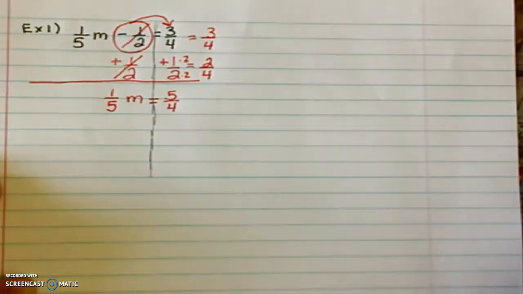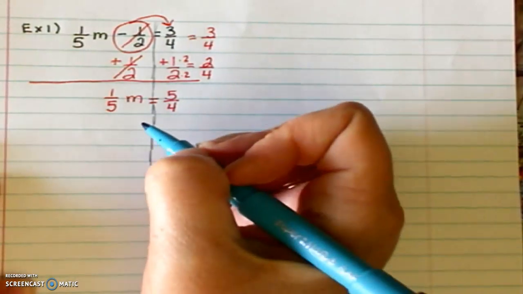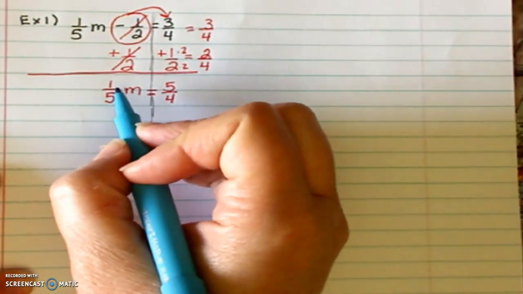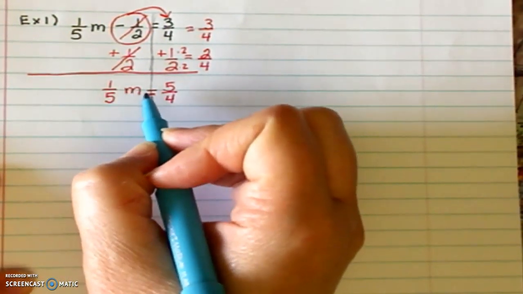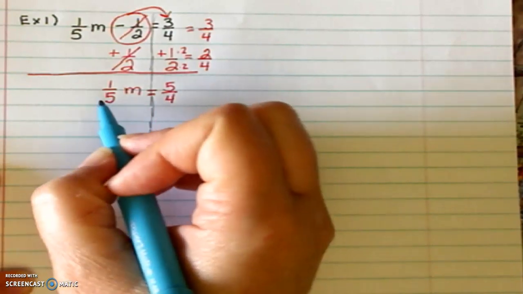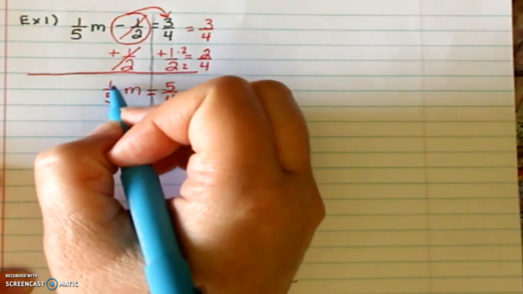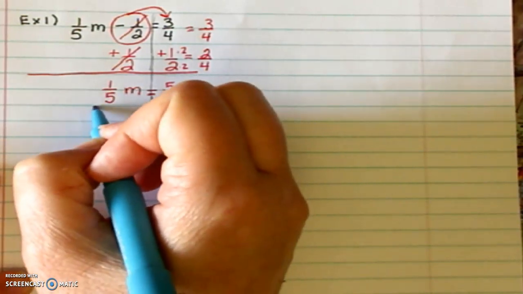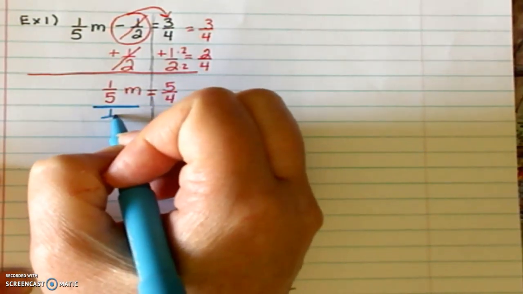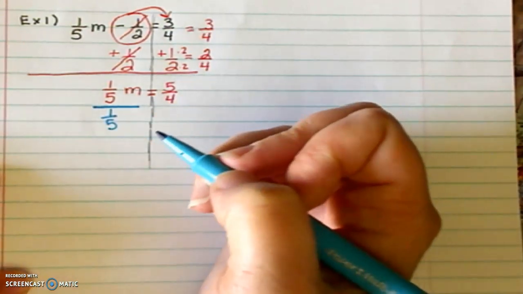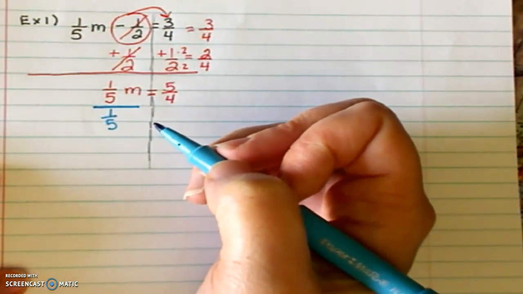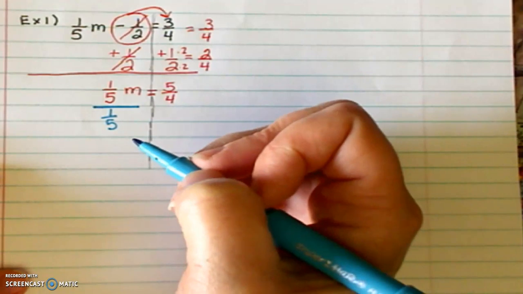Now what we are doing at this point in this problem is you're taking 1/5 times m, and that's equal to 5/4. So the inverse operation of multiplication is division. So we're going to divide by 1/5, which is what we did in the previous problems with integers. It's just now that I have a fraction.